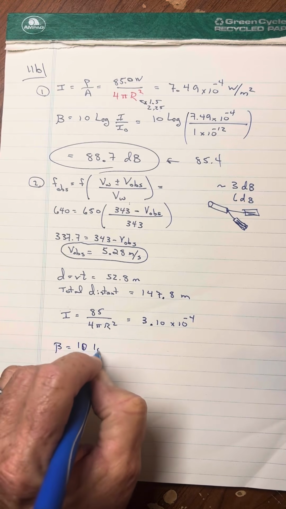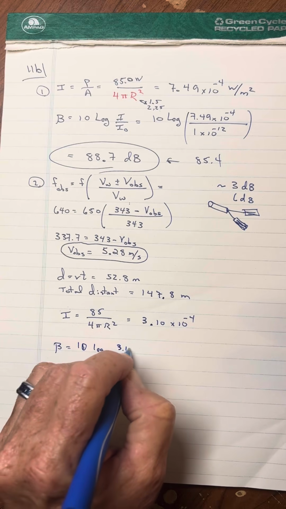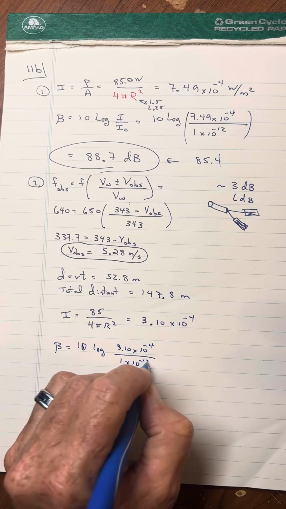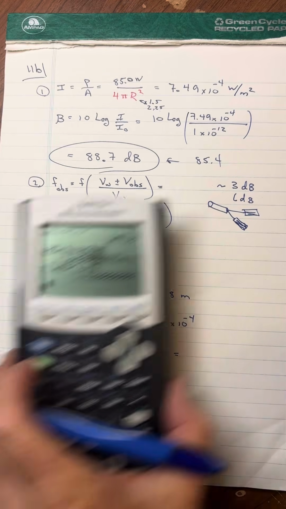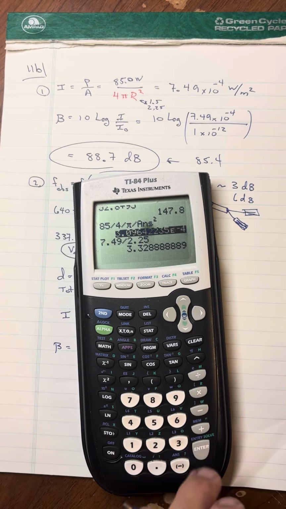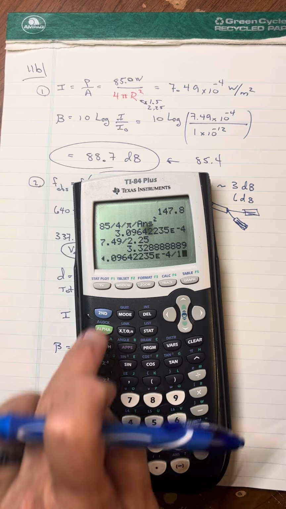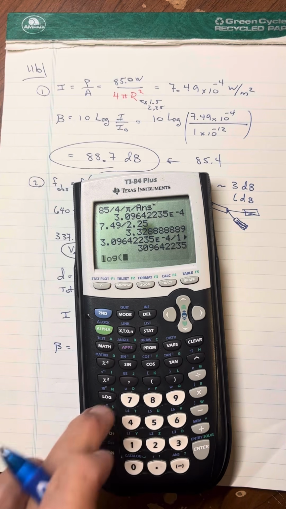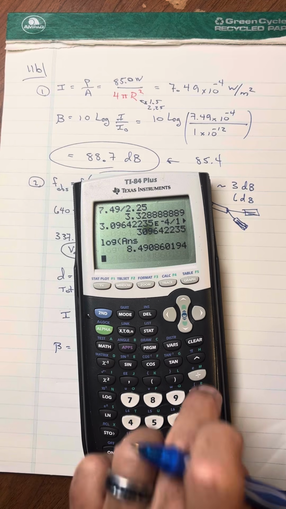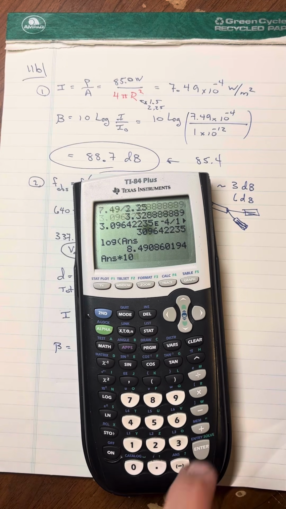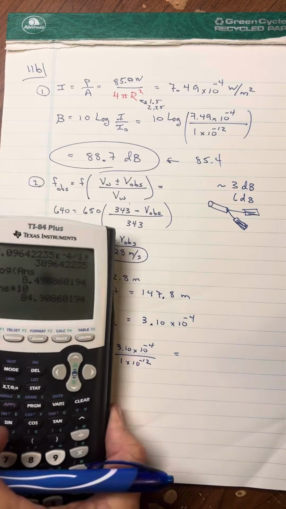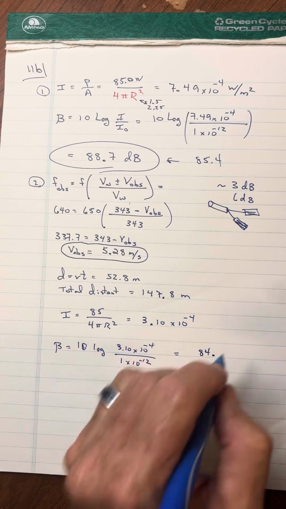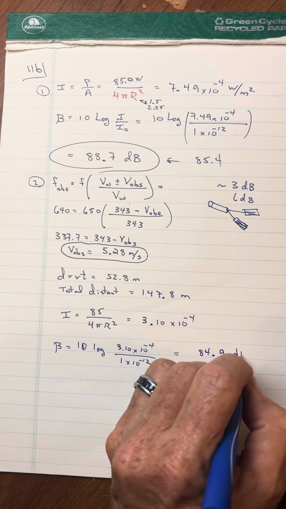So 10 times the log of 3.10 times 10 to the minus 4 over 1 times 10 to the minus 12. Let me get that. Original intensity divided by 1 times 10 to the negative 12. Let's take the log of that and then finally multiply by 10. And we are looking at 84.9 decibels.